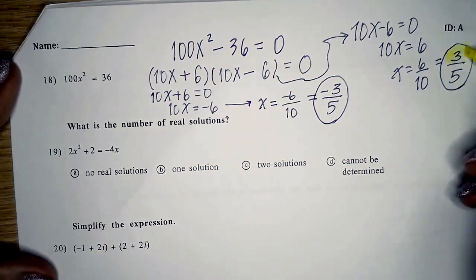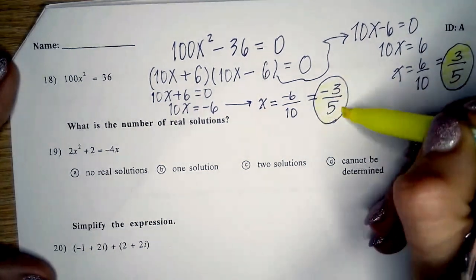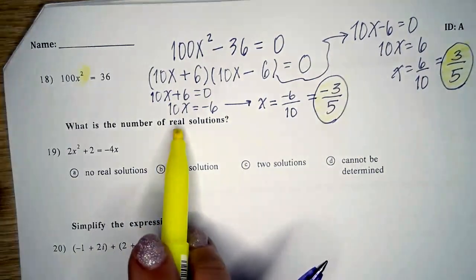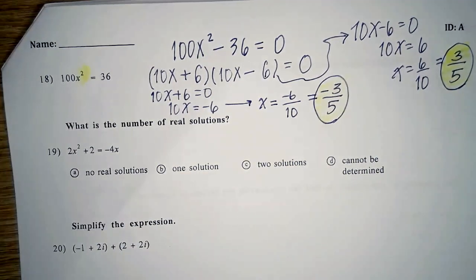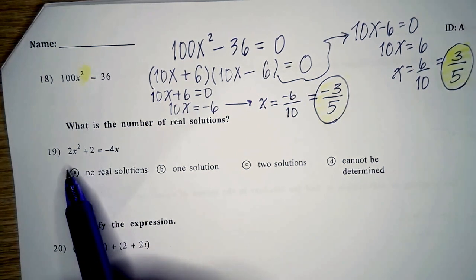All right. I know I have 2 answers, but here's a trick question. This is what I was warning you about. What is the number of real solutions? What kind of solutions could you have? If they're not real, what else are they? Right. So we might have imaginary solutions here.